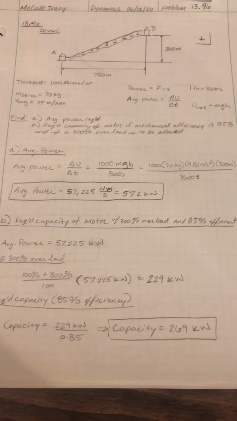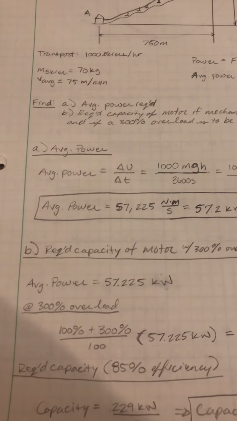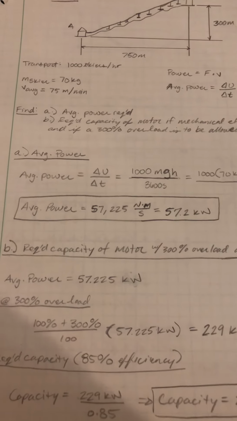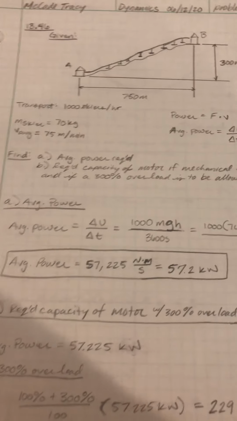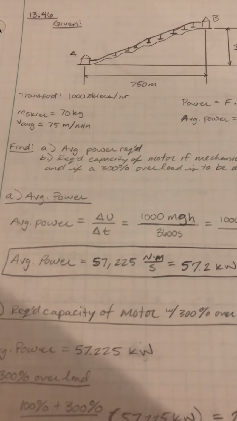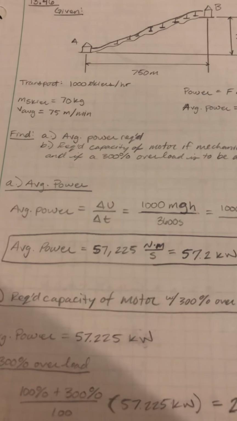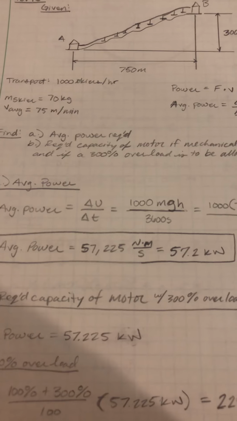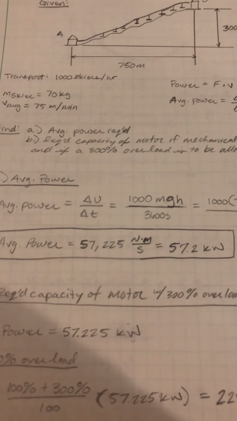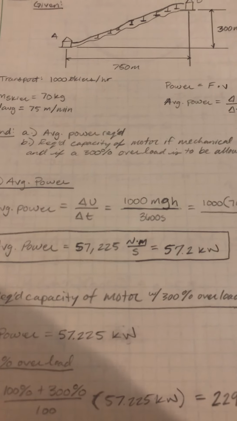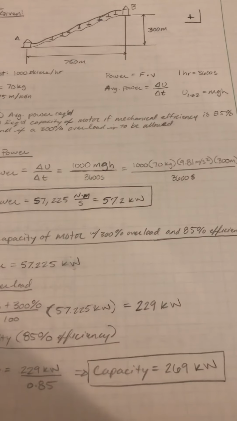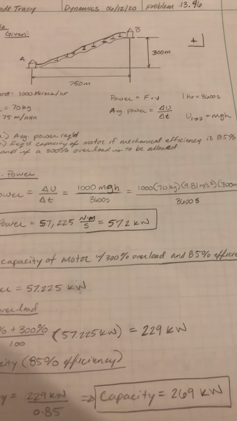So here in this first part, we use our average power equation as delta U over delta T. As we know that there is 1,000 skiers per hour, that 1,000 skiers per hour needs to be multiplied by the mass of each skier times gravity times the height of the lift.